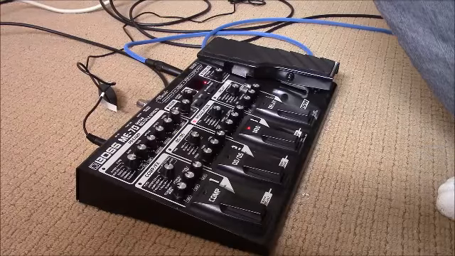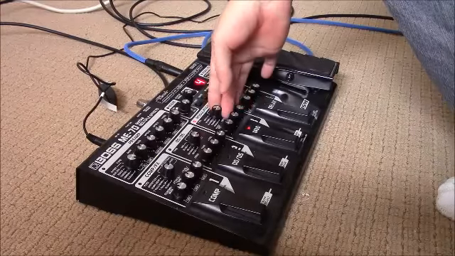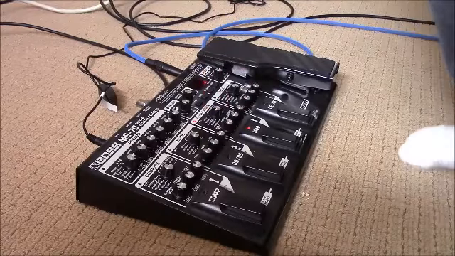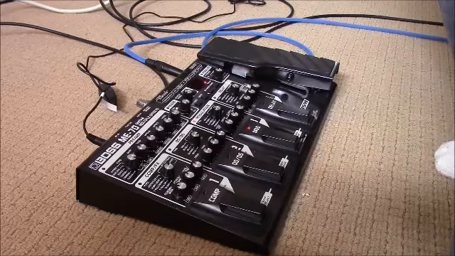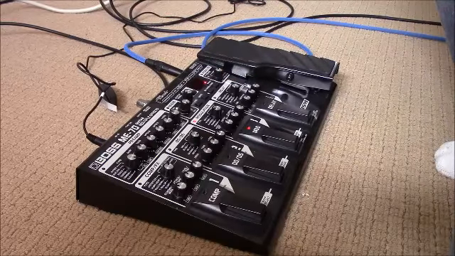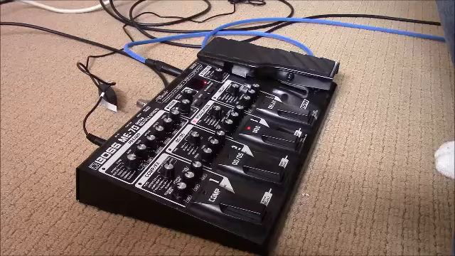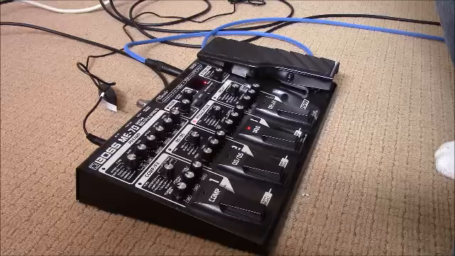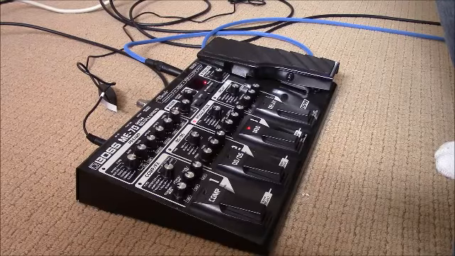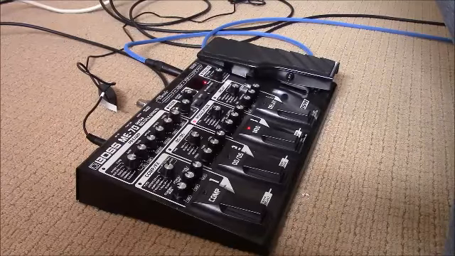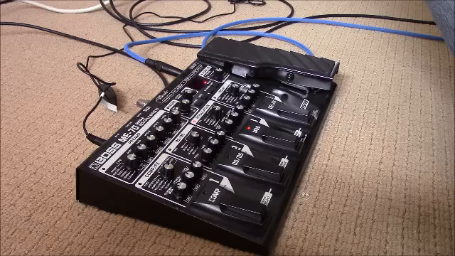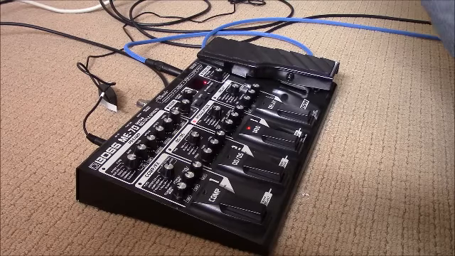Next is a rotary, which, as you probably know, just essentially emulates the sound of rotating speakers. A lot of these modulation effects, you don't get quite the variance with the bass that you do with the guitar. A lot of the nuances, I think, get lost a little bit.